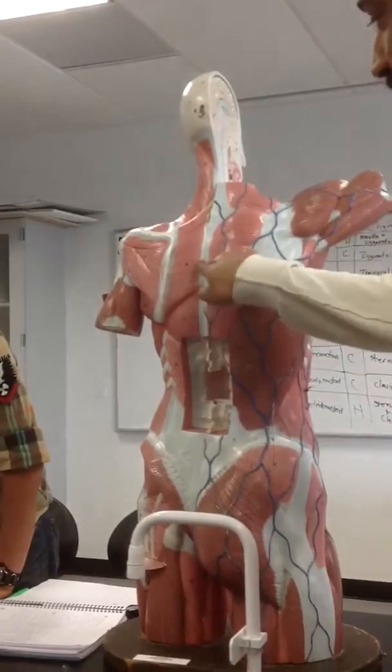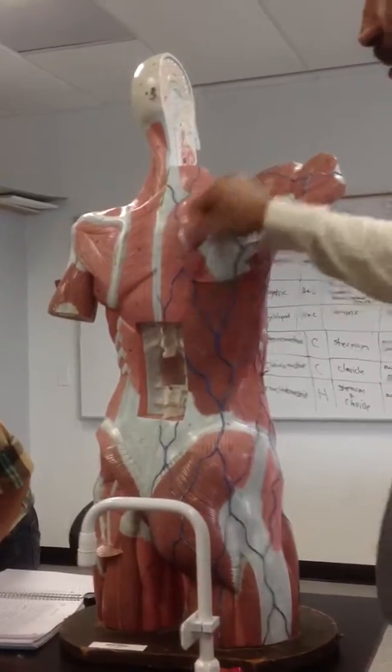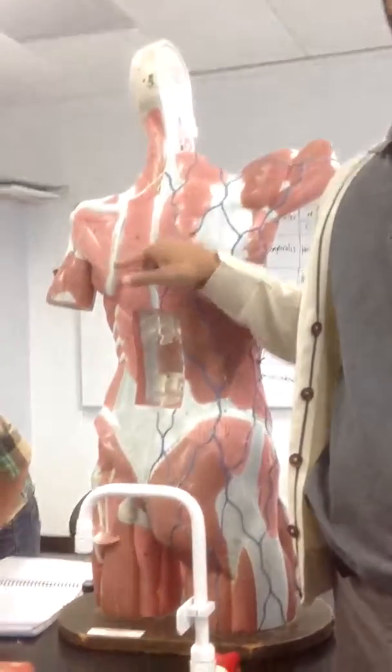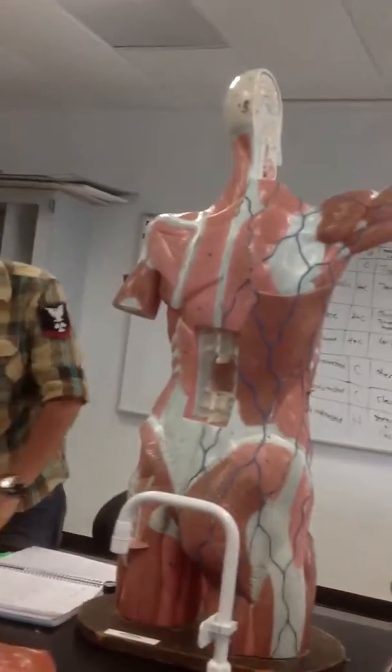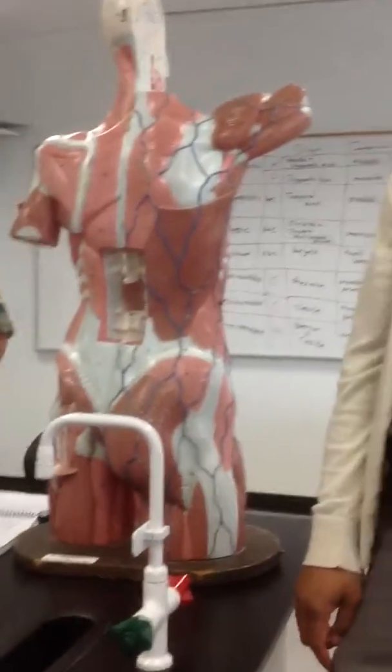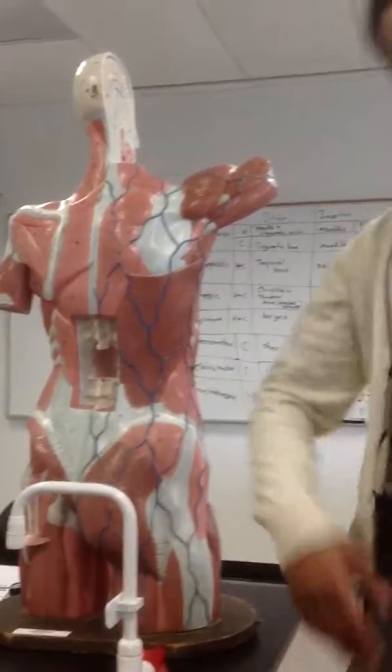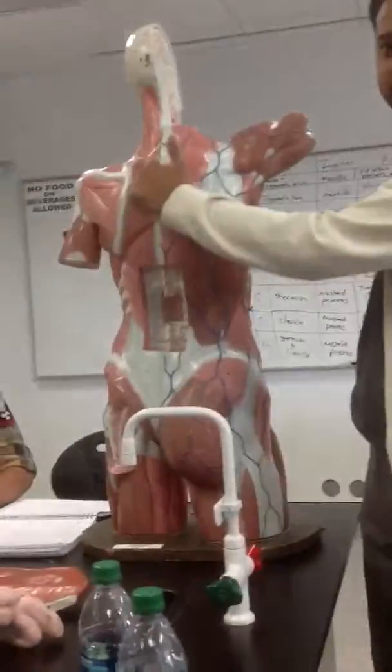Rhomboideus minor, rhomboideus major. You have to remove the trapezius in order to see them. How do you know which one is major and which one is minor? Major is bigger, minor is smaller. Major, minor, up, low, underneath. Got it. Rhomboideus minor, rhomboideus major.